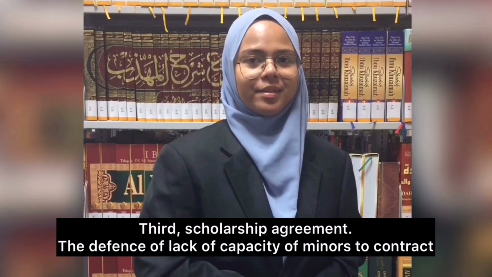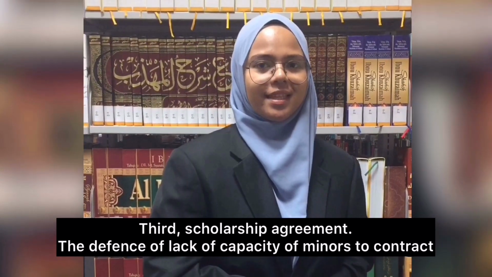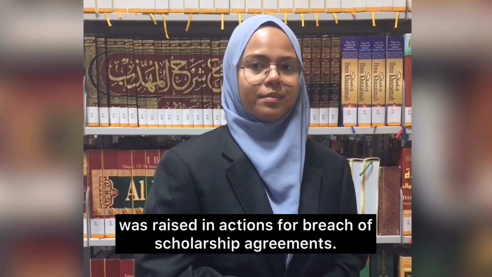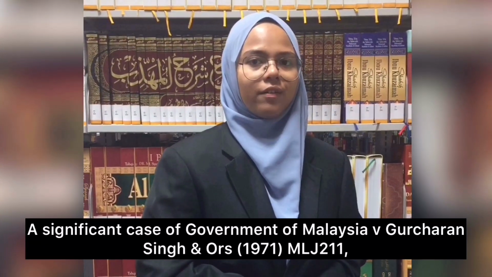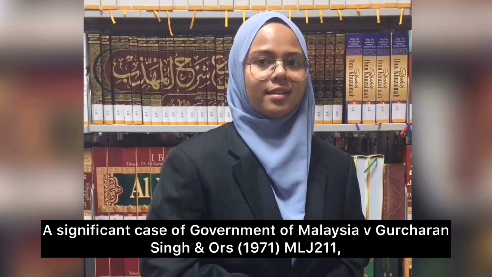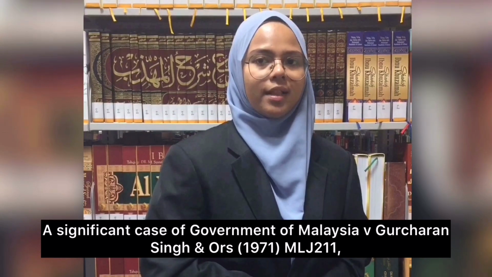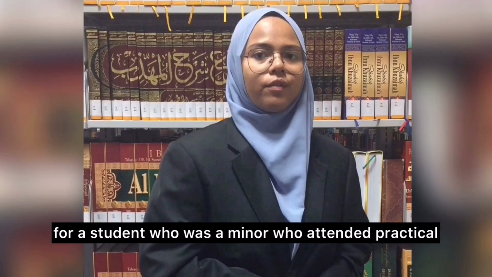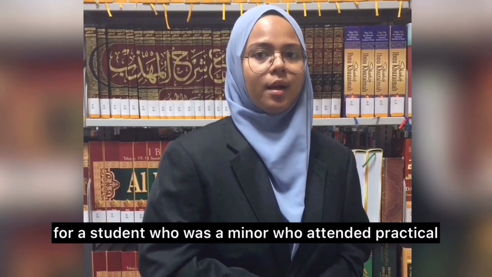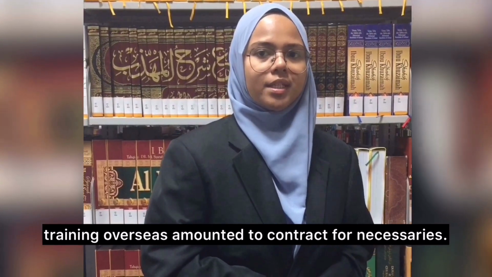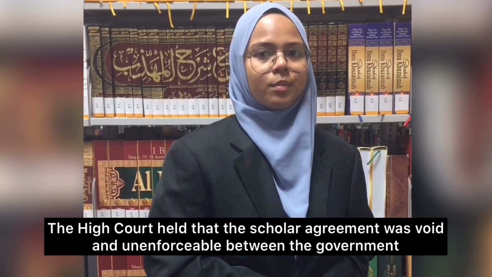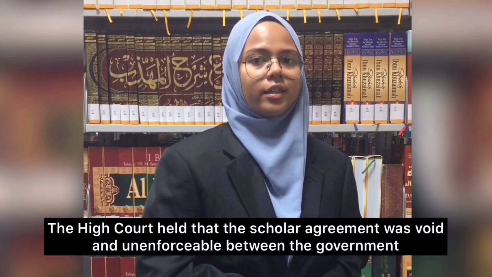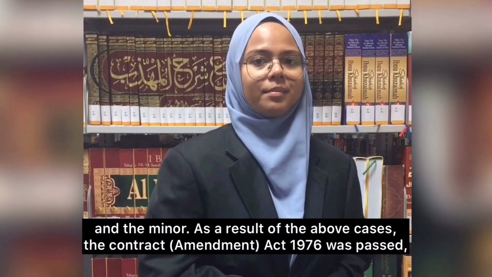Third, scholarship agreement. The defense of lack of capacity of minors to contract was raised in action for breach of scholarship agreements. A significant case of Government of Malaysia v. Gucharan Singh and Ors 1971 MLJ 211. The issue in this case was whether scholarships for a student who was a minor who attended practical training overseas amounted to contract for necessaries. The High Court held that the scholarship agreement was void and unenforceable between the government and the minor.